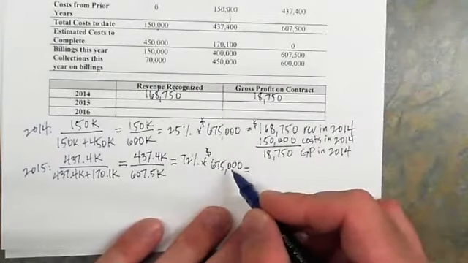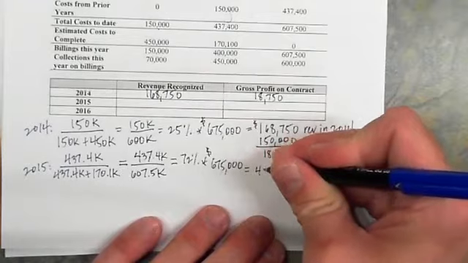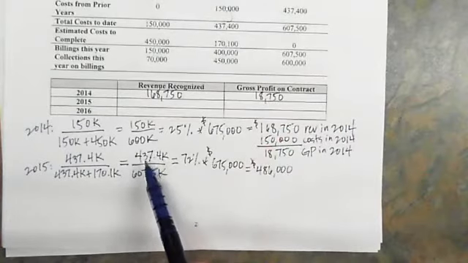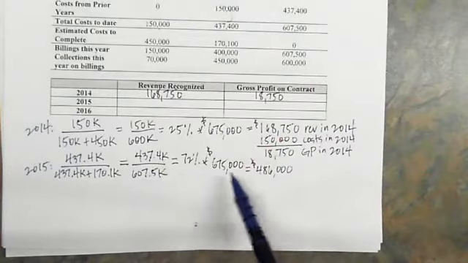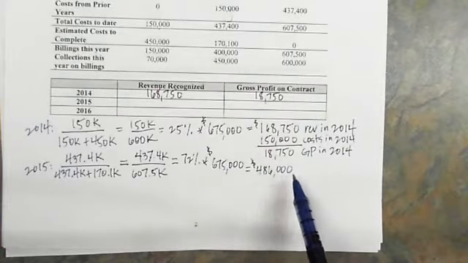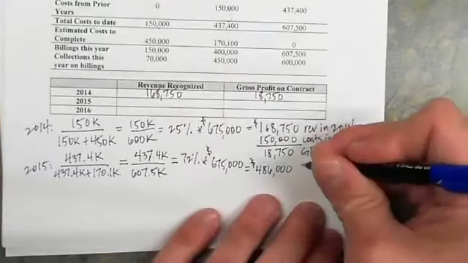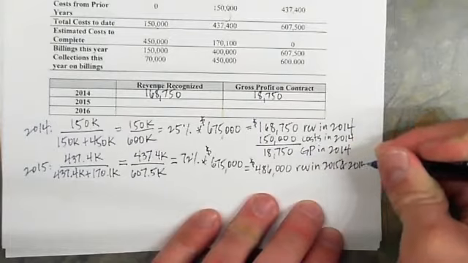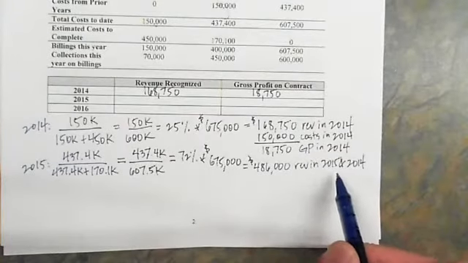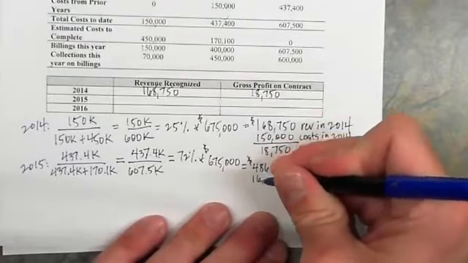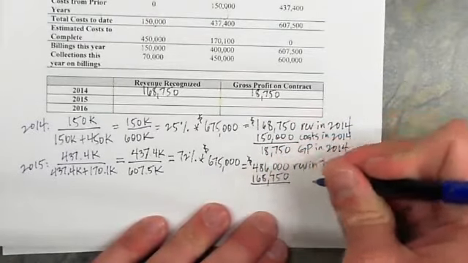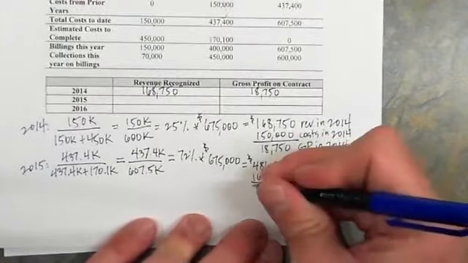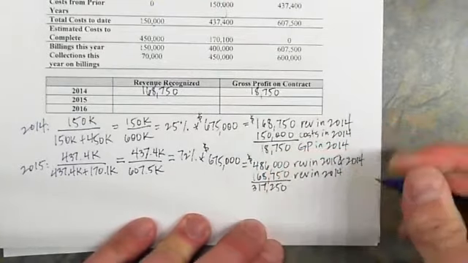72% times 675,000 gives me $486,000 of revenue. But notice that this is costs to date. This is total costs as of this date. So what this really represents is the revenue that I could recognize to date. So really, this is revenue in 2015 and 2014. Therefore, to get the revenue from 2015, I have to subtract off the revenue I recognized in the prior year, and that gives me the amount of revenue that I can recognize in 2015.